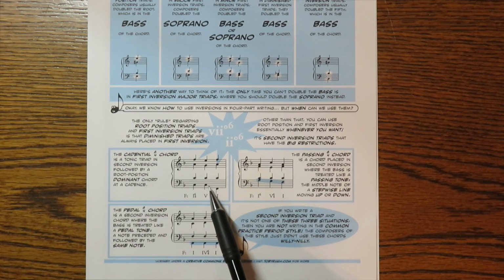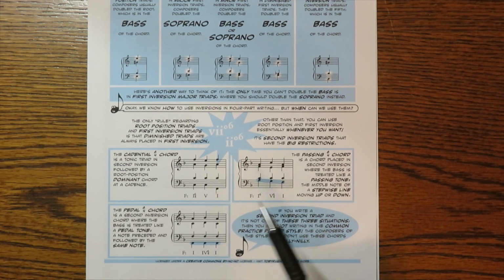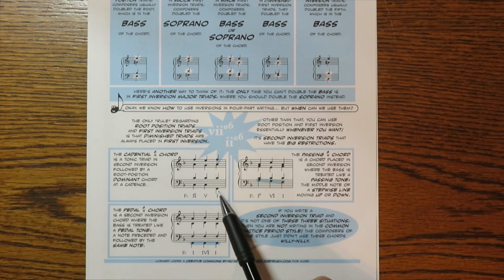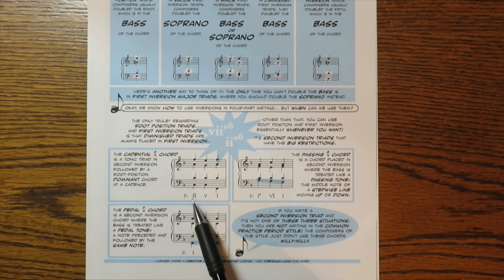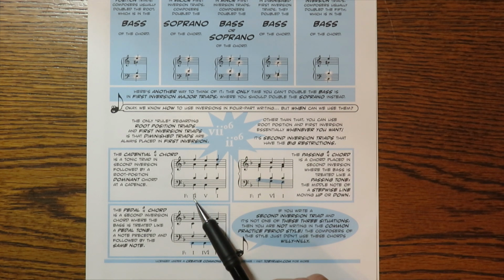So here we have the 5 chord, a C major root position, and then we end on the 1. So this is called a cadential 6/4, and it works nicely. It just extends the resolution of the dominant chord to the 1. So that's one place that we can use a 6/4 triad.